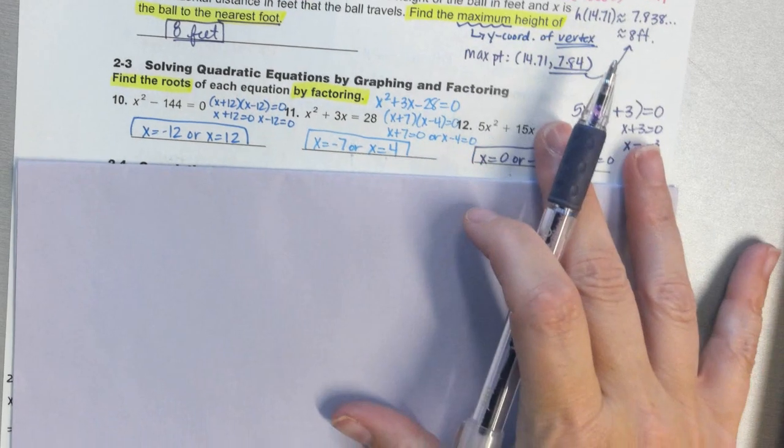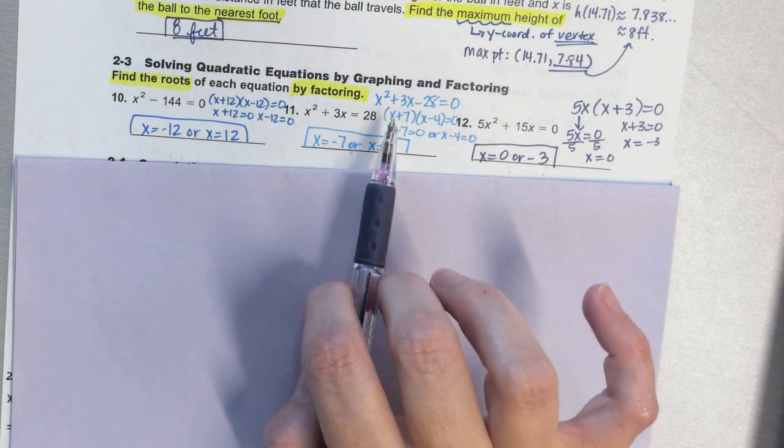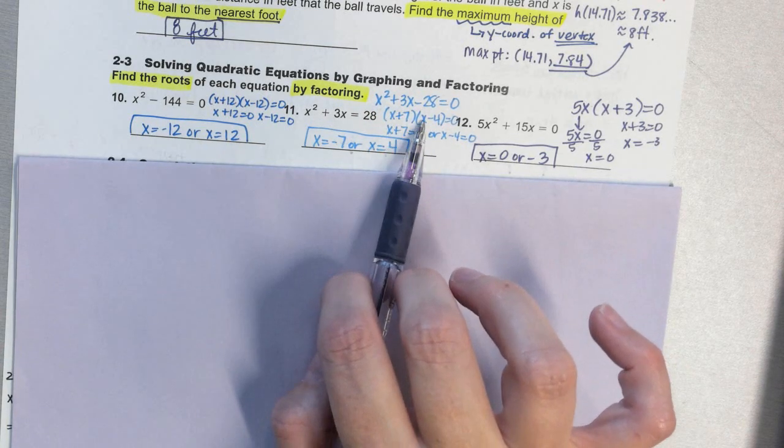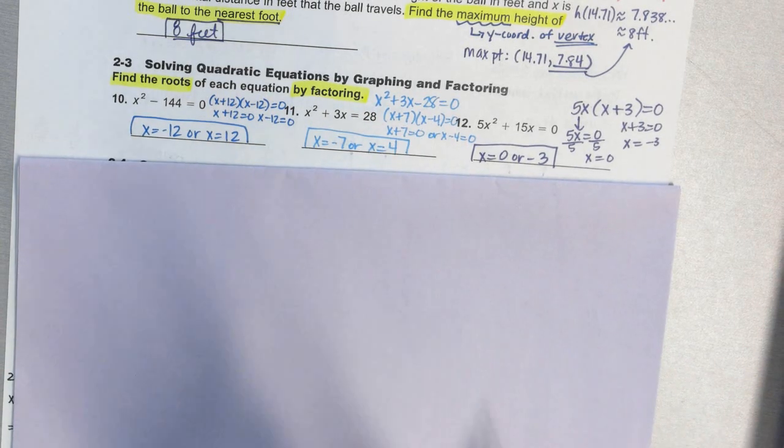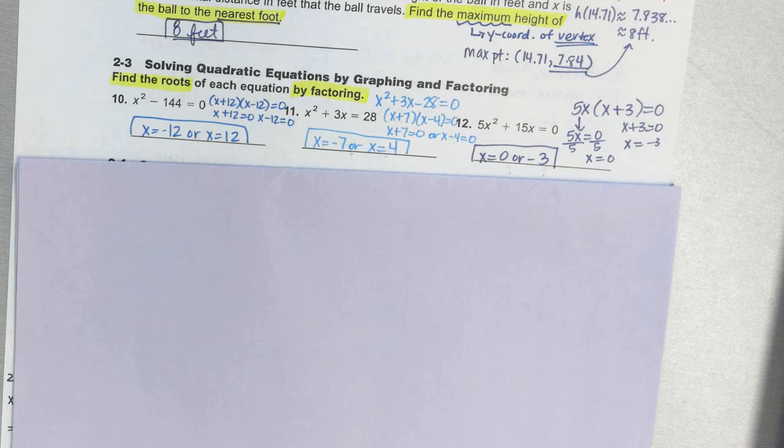For 11, you're looking for 2 values that multiply to x squared, so you start with x and x. Then they have to multiply to negative 28. Okay, so the first 2 multiply to the first number, the last 2 multiply to the last number, and then we check with FOIL. Questions for me on 10 or 11? How's the factoring go? Yep?